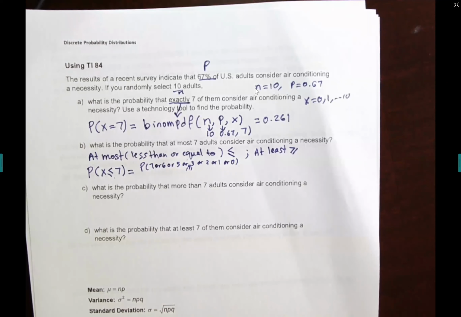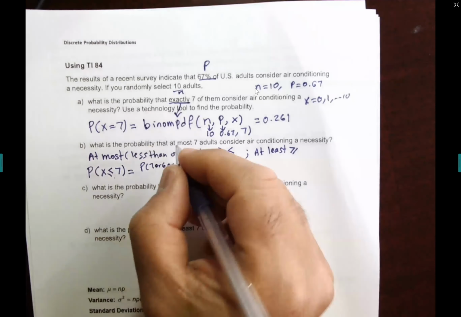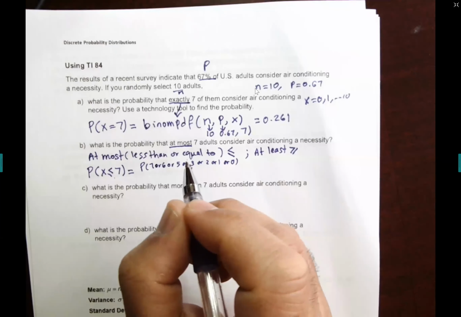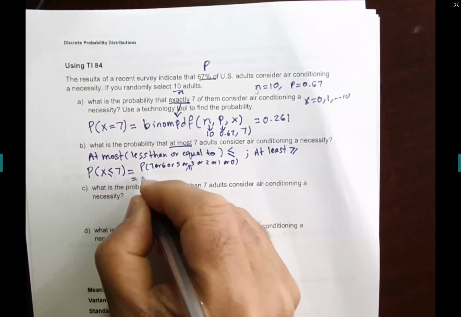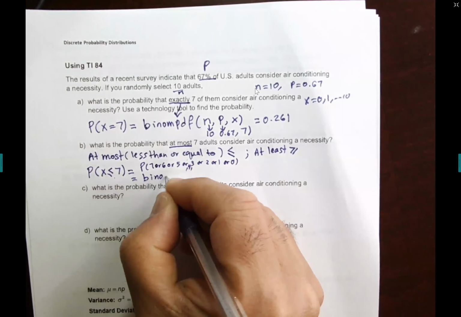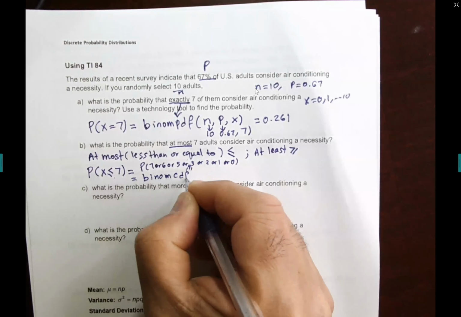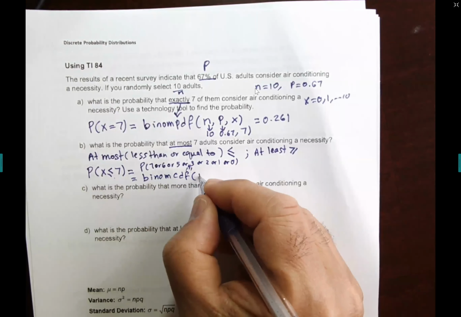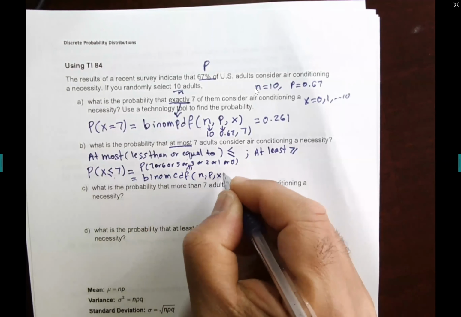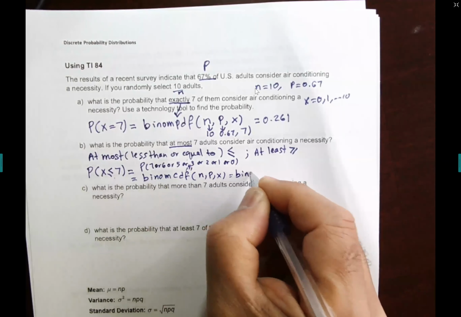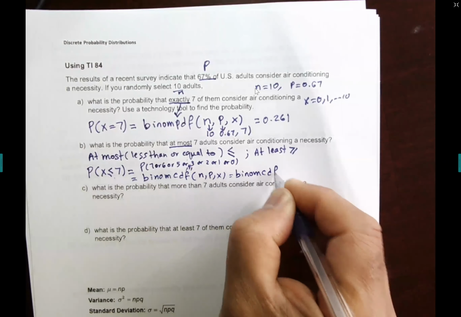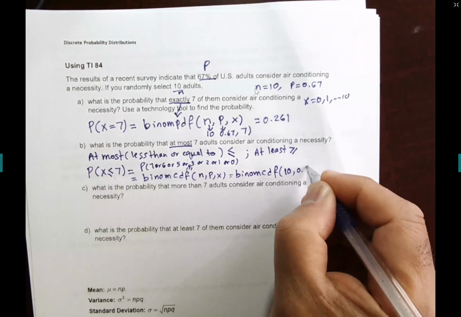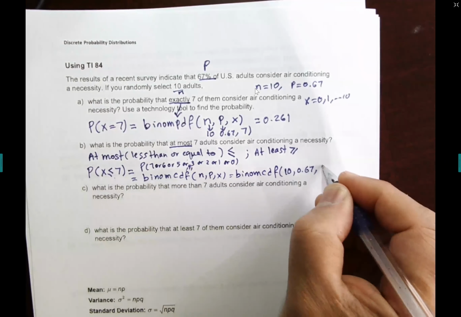And that formula, guys, is only valid if you have at most. So please pay attention to this. It's only for at most. Here is the formula. It is called not binom PDF. It's called binomial CDF. CDF means cumulative. You put N and you put P and you put X. N, guys, is 10. P is 0.67 and X is 7.